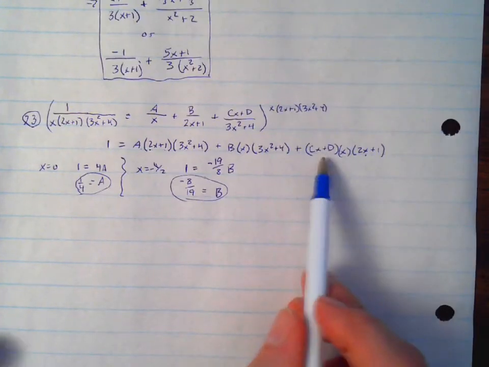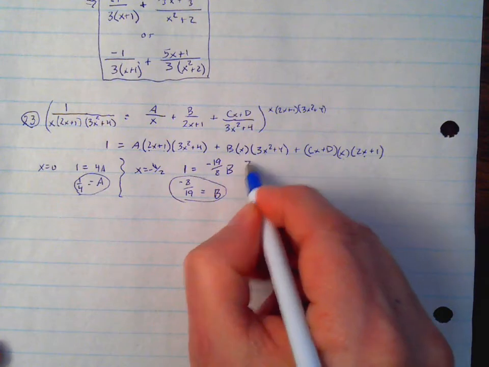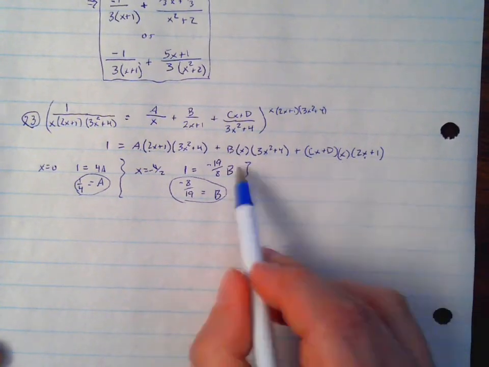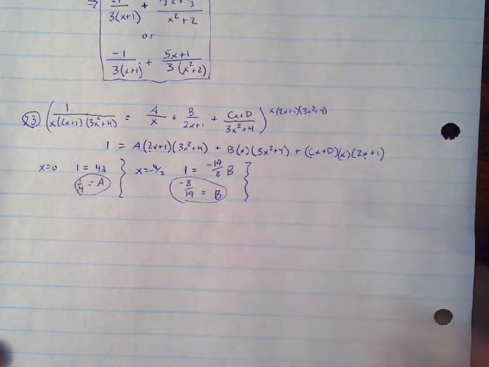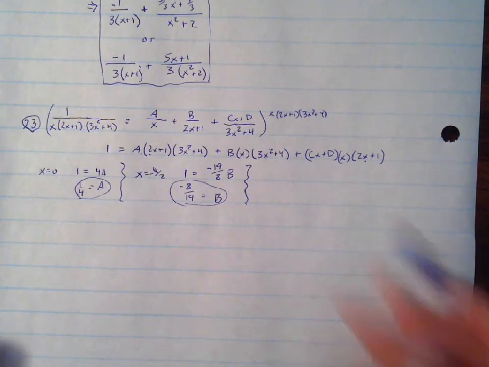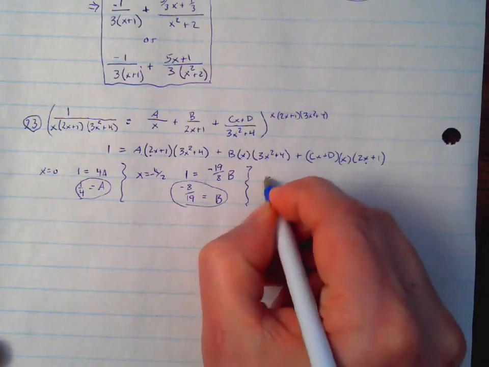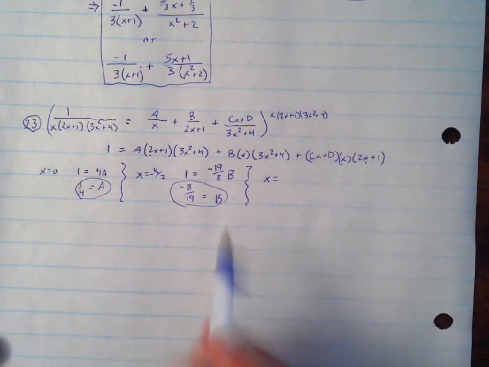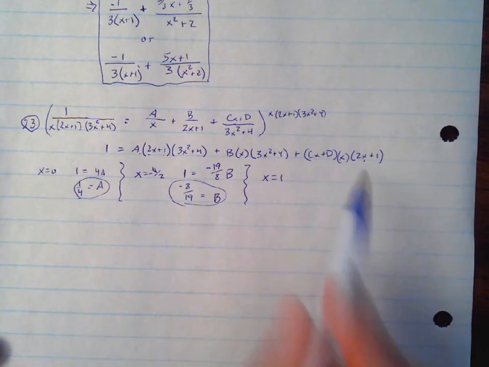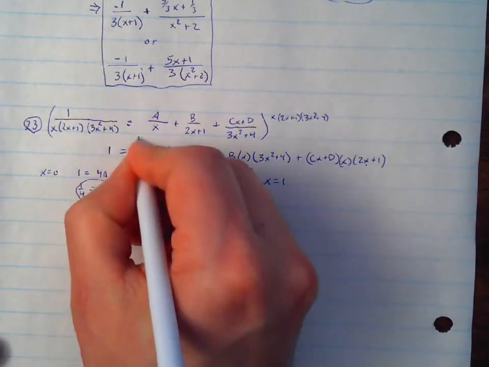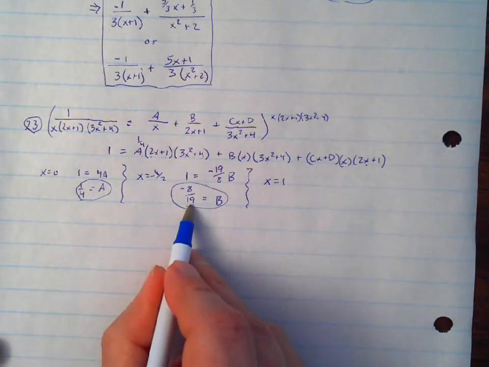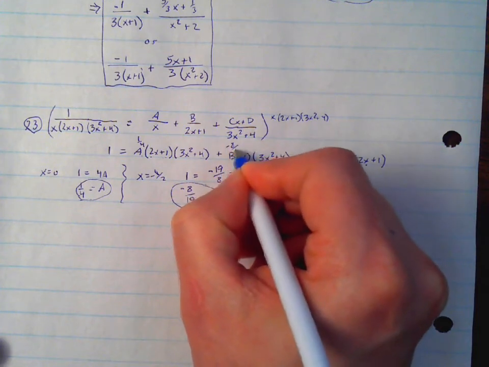Now to find c and d, we can't really get anything else eliminated here, because that's an imaginary, so I can't really get rid of that. So I'm going to have to make a system of equations. To do that, I'm just going to pick some random numbers. I'm going to say x equals 1, and plug it in here for all the x's. I also know my a is 1/4, and my b is negative 8 over 19.